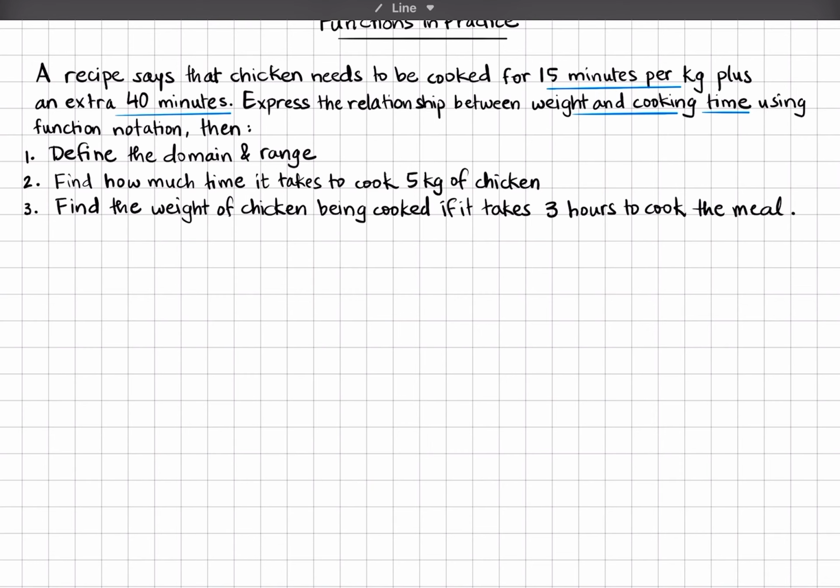Plus an extra 40 minutes, so there's always an extra 40 minutes on top of however much chicken I'm cooking. The question wants us to make a function that relates the weight of the chicken with the cooking time.